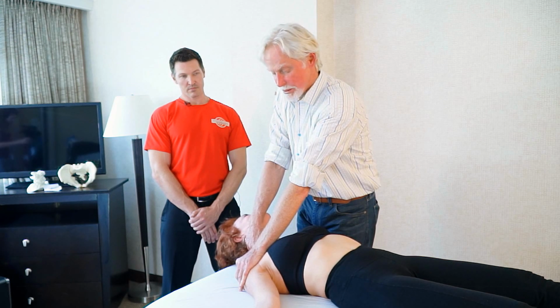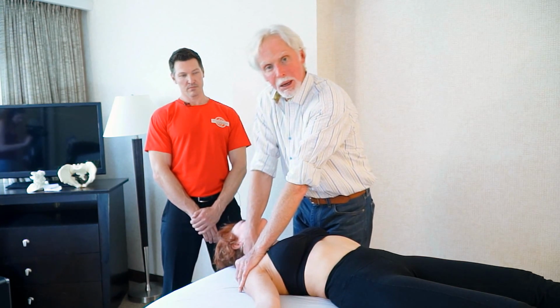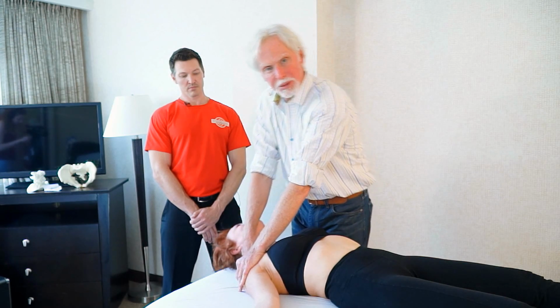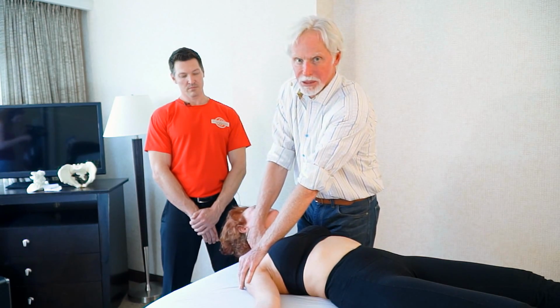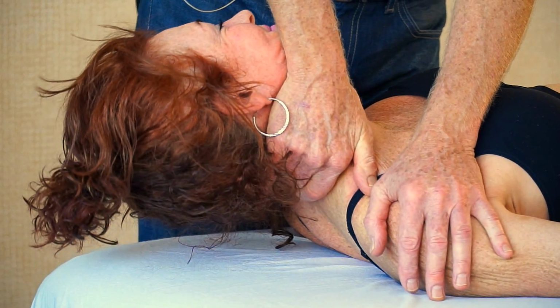But really, I'm trying to see if there's any spring in the middle of the neck. I want to make sure that these cervical vertebrae, C4-5, is supposed to be the apex of the cervical curve. And so I'm just going to strip up. How does that feel?